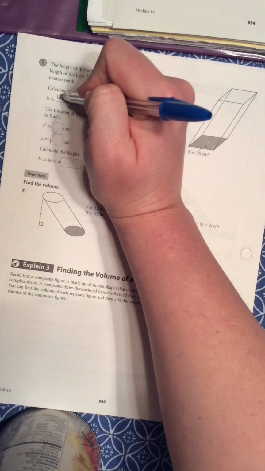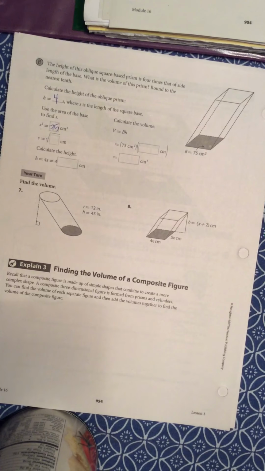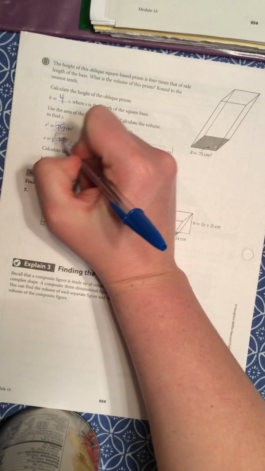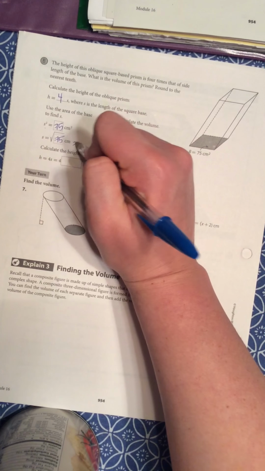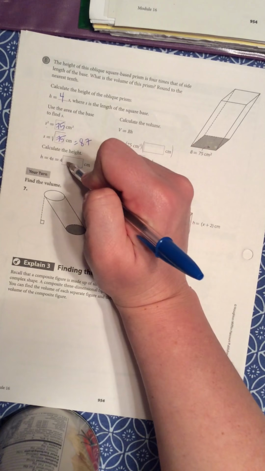Okay, it says my height is 4 times my sides. So my sides squared equals my 75 centimeters squared, because that's my base. I'm going to take the square root of 75, and that is my side length, which is approximately 8.7. Now I'm going to calculate my height by taking that 4 times the square root of 75.